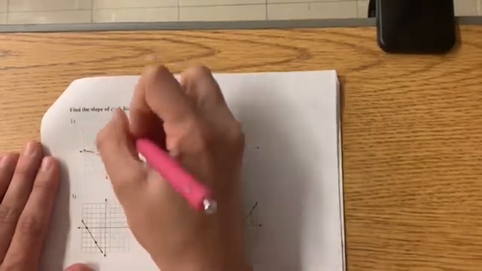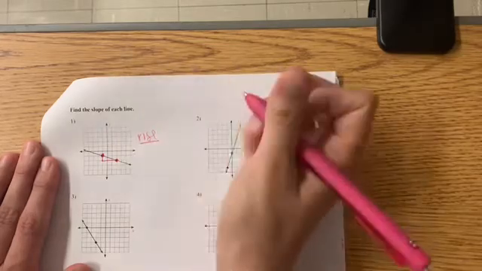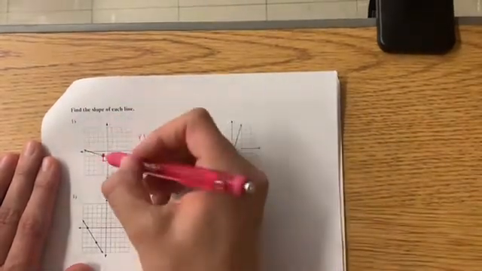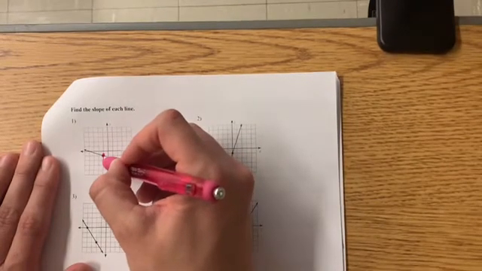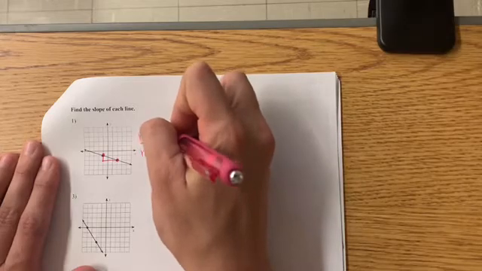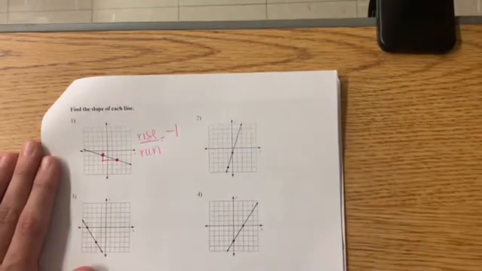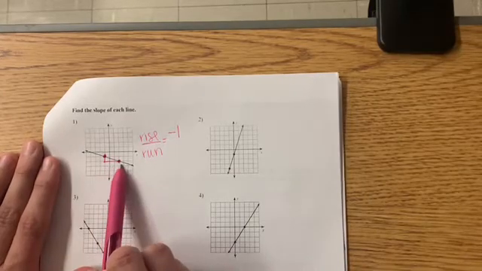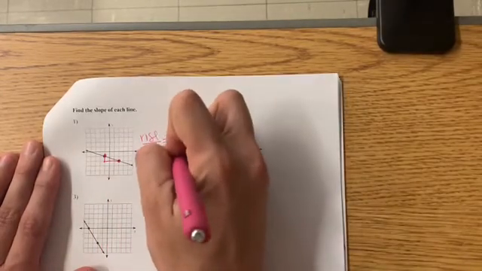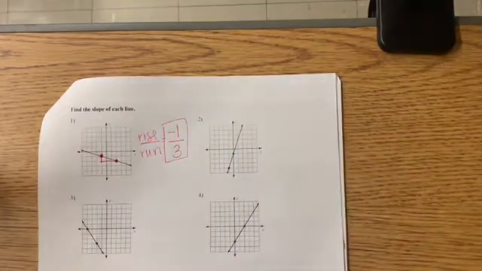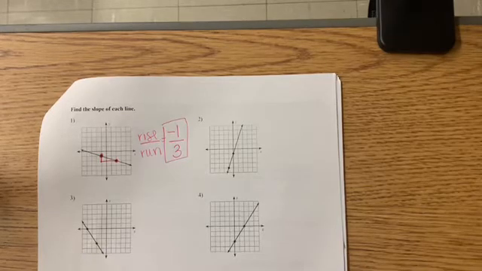I need my rise, which also could be a fall, over run. I'm going down how many units? 1. How do I show that it goes down and not up? -1. Now I'm going to the right. 1, 2, 3. Is that a positive or a negative? Positive. Okay, left is negative, right is positive. Up is positive, down is negative.